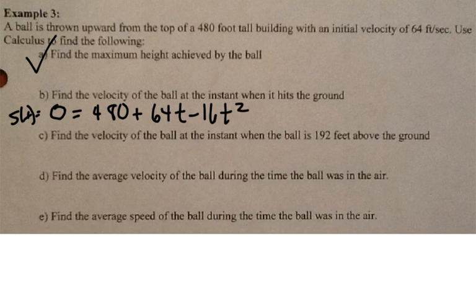Make sure that you are familiar with your quadratic formula though. If you go into your calculator and you look for the zeros of this function, hopefully you remember how to do that. Plug this into y equals, type it in, 480 plus 64t minus 16t squared.